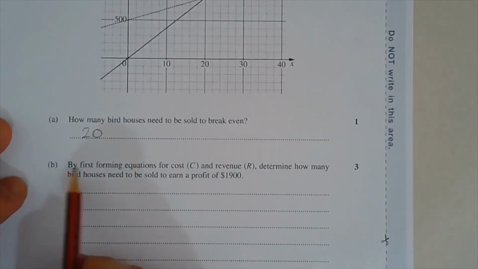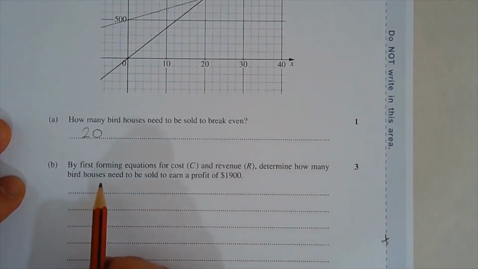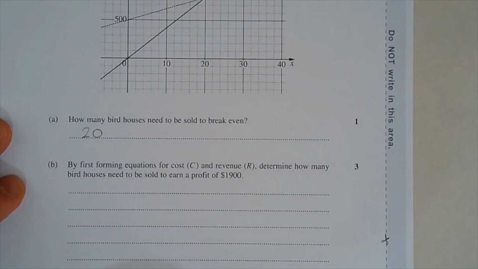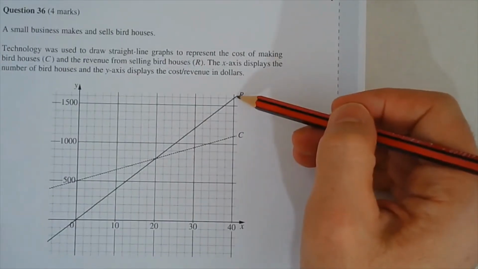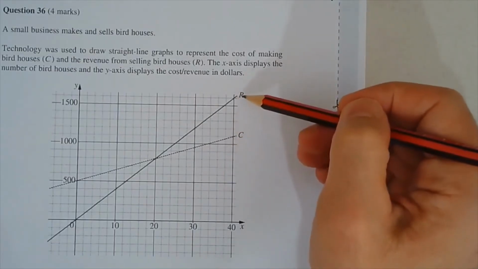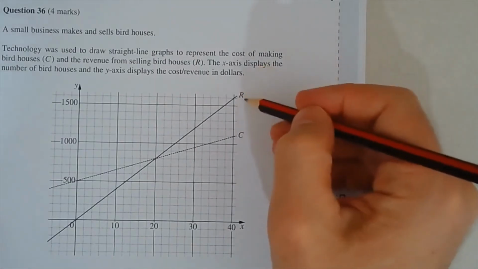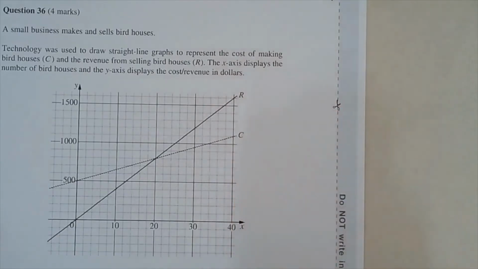Now part B, by first forming equations for cost and revenue, determine how many birdhouses need to be sold to earn a profit of $1,900. So profit is the difference between revenue and cost, and it's going to be 1,900. So we need to form these 2 equations and then form another equation where R minus C is equal to 1,900. So let's do this first.